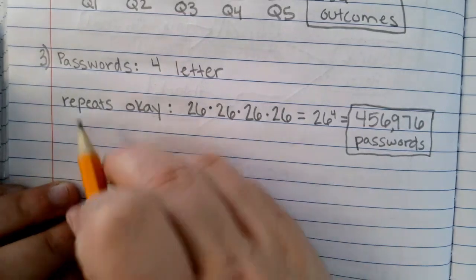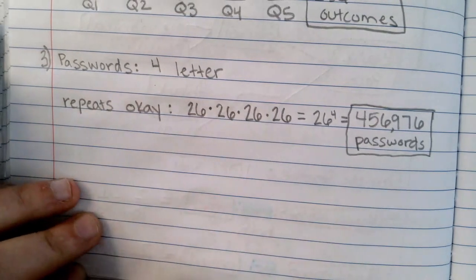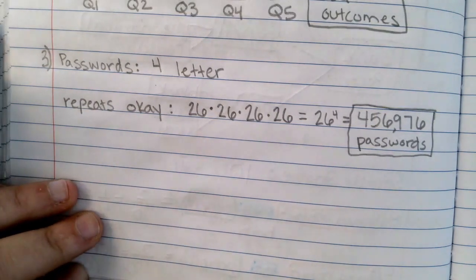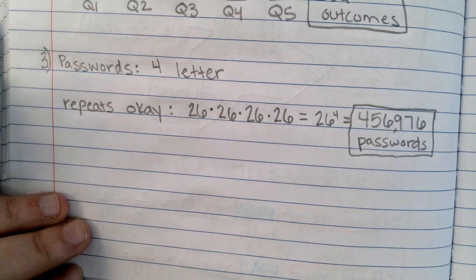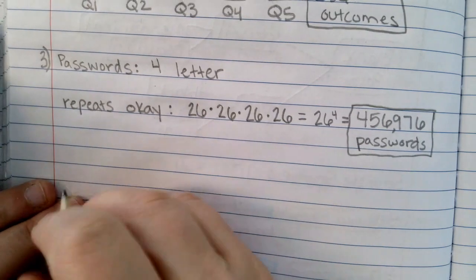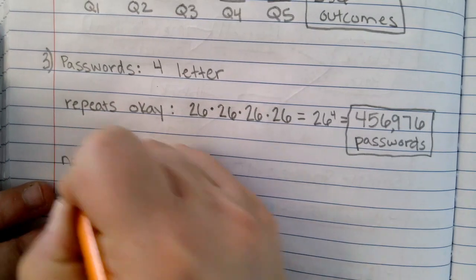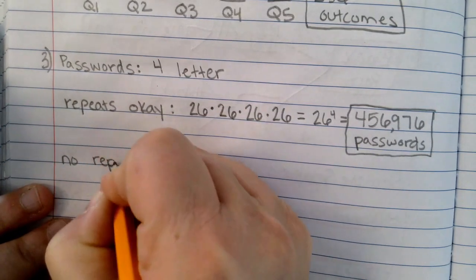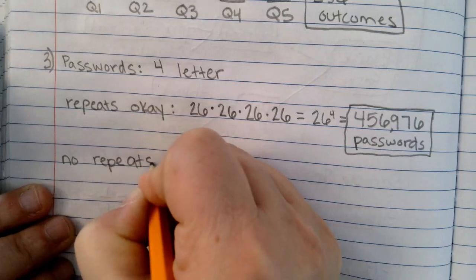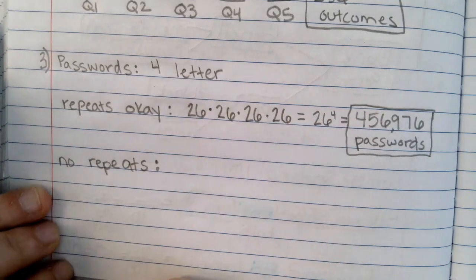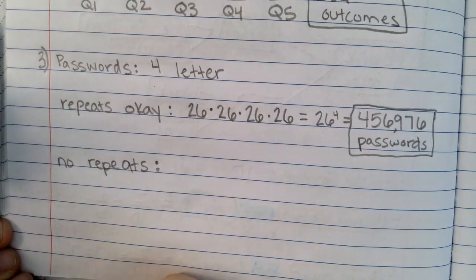For that first letter in your password, how many letters do we have to choose from in the alphabet? 26. But now whatever letter we chose, we can't use it. So let's say we chose a J. The J is taken out. We no longer can use the J. How many do we have now to choose from? 25.